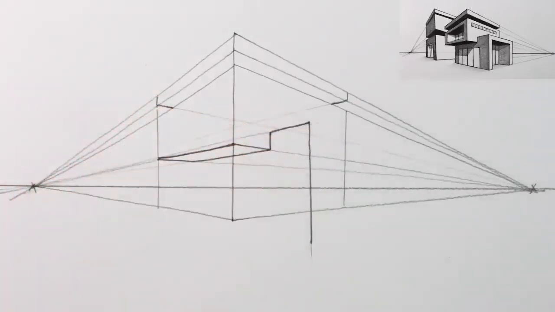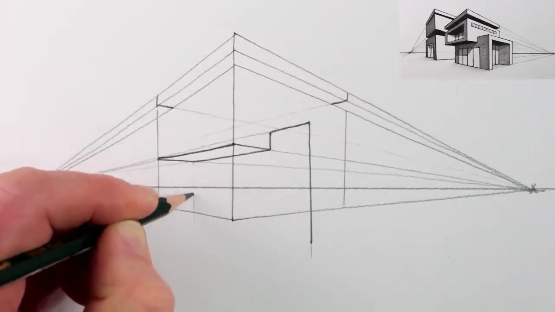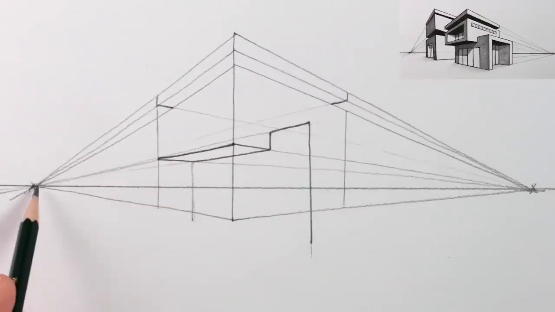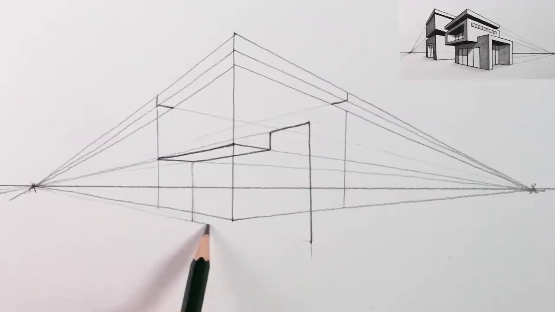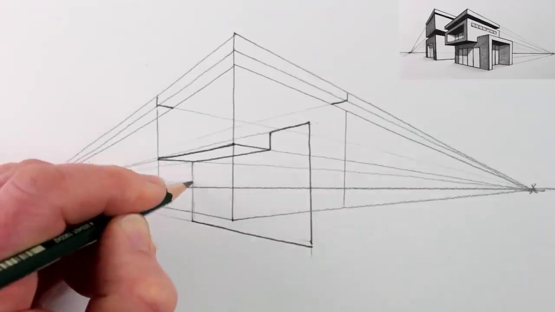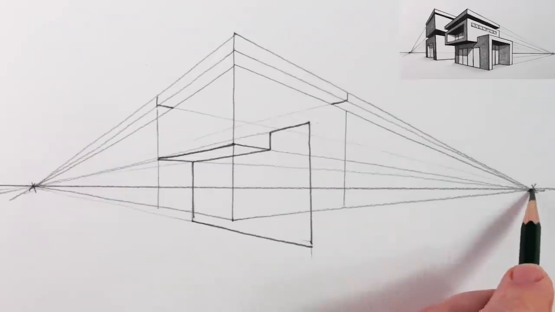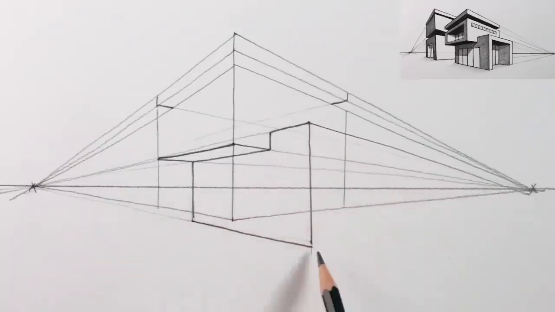Next, draw another vertical line from the back of the house here, and now we can make a new baseline by drawing a diagonal line from the left vanishing point. Again, let's darken the line so that we can see what we have. Now draw a diagonal line from the top and the bottom of this new horizontal line to the vanishing point on the right for the right hand side of the extension.